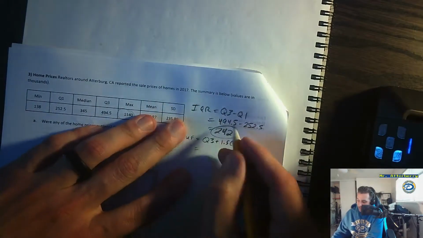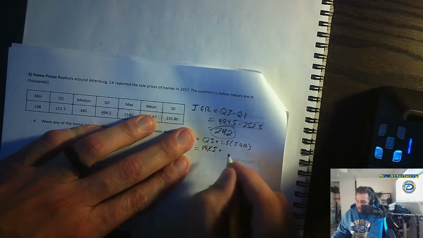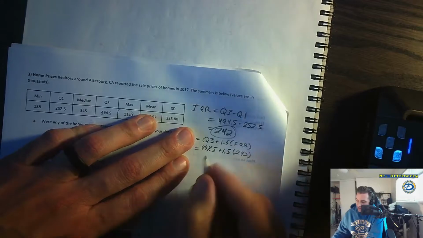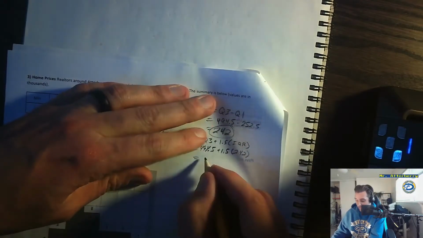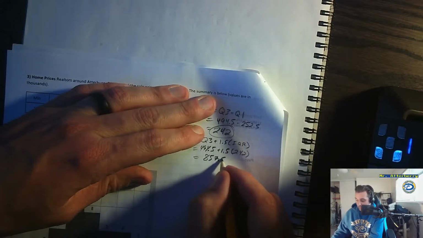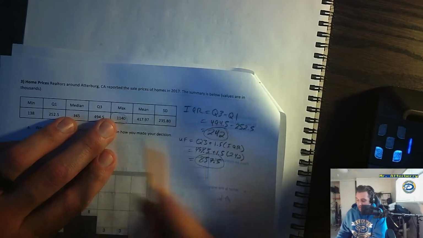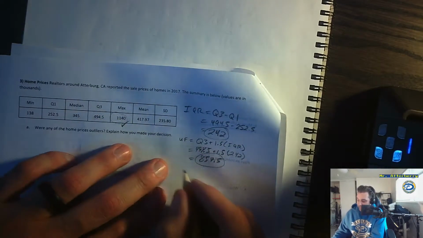Quartile 3 is 494.5. Add that to 1.5 times this IQR we found, 242. Doing order of operations, I get 857.5. So off the bat, comparing my maximum to this, it's above the upper fence. Therefore, that's an outlier. Let's look at the lower fence to see if we have any evidence that 138 could be an outlier.